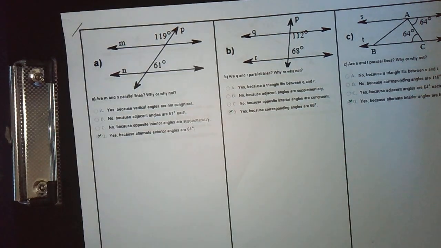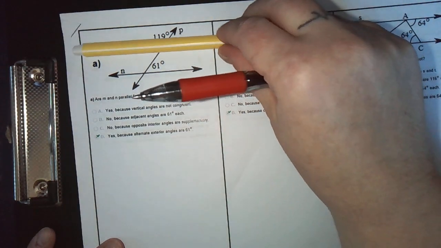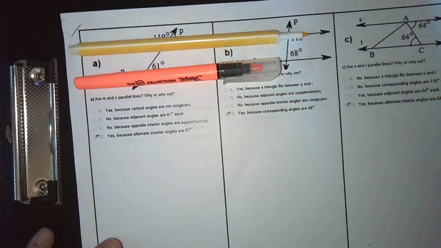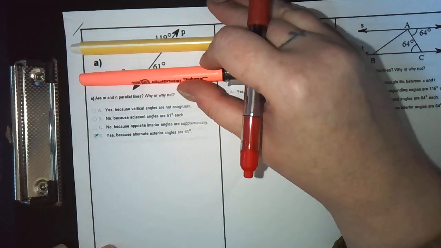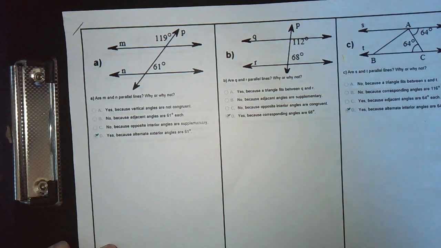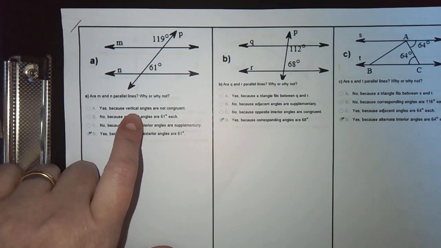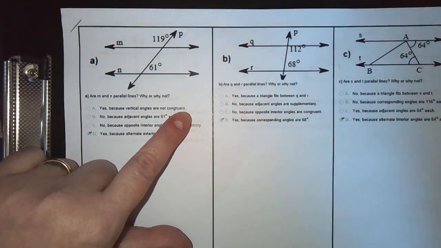Okay, so this first one says, are M and N parallel lines? So here's my one line, here's my other, and it's asking if they are parallel. Well, they look parallel, but looking has nothing to do with it. We've got to prove it using fancy words and numbers. Okay, let's look at this. Part A says yes, because vertical angles are not congruent.